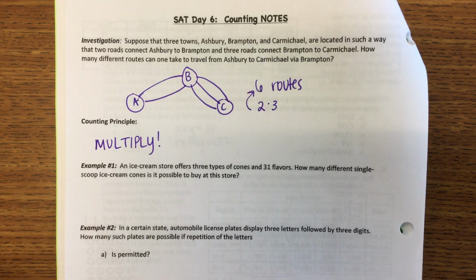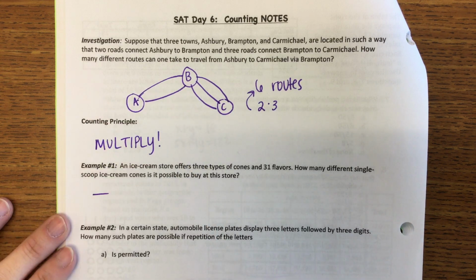Example 1. An ice cream store offers 3 types of cones and 31 flavors. How many different single scoop ice cream cones is it possible to buy at this store? Okay, first thing you're going to decide is how many decisions do you have to make. If we're walking in and buying an ice cream cone, what decisions do we have to make, or how many? 3 different. Miranda? You have to make the decision on what cone to get. And then there's 31 different flavors, so 2 decisions overall. What kind of cone do I want? What kind of ice cream do I want?